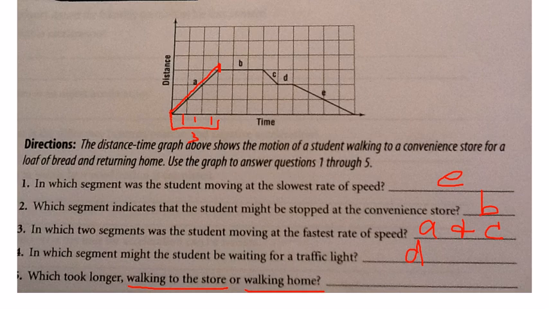And then he started walking back. But he took longer, as you can see. He took 1, 2, 3, 4, 5, 6, because he got a traffic light and because he might be walking at a slower speed here. So we know that walking home took longer.